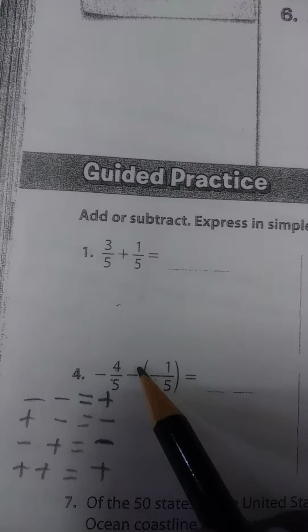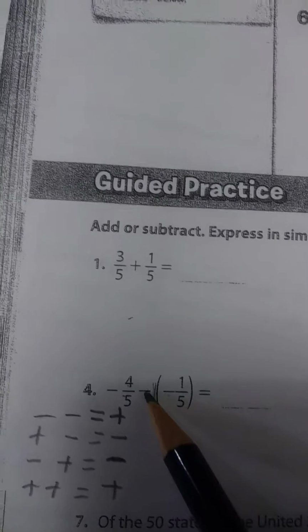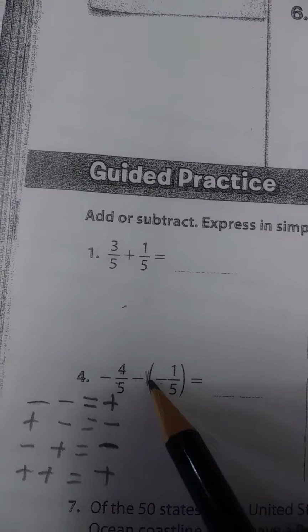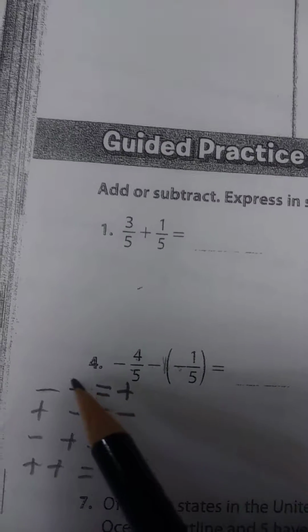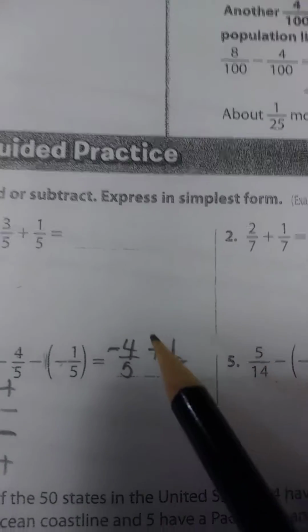Okay, so this is like having an invisible one. It's -1 times -1/5, negative and negative, so it's going to be a positive. We're multiplying -1 times -1/5. So it's going to be -4/5 plus 1/5. Okay, so now we can go ahead and compute.